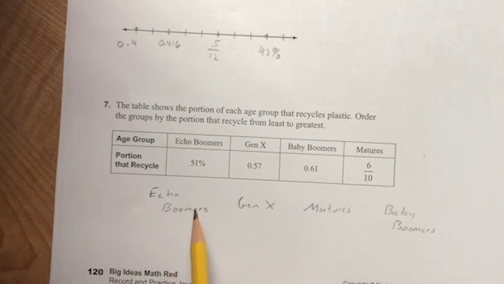Because if you look at the age groups, Echo Boomers, Gen X, Matures, and Baby Boomers, this is actually very interesting, because this is literally also a list of your youngest generation all the way up to your oldest generation. So think this one through. This is going beyond the mathematics now, and I guess we can call this a challenge problem. Why do you think this younger generation recycles more than the older generation? Why does that happen? What causes that? Interesting to think about, but I'm going to leave that to be on your own.